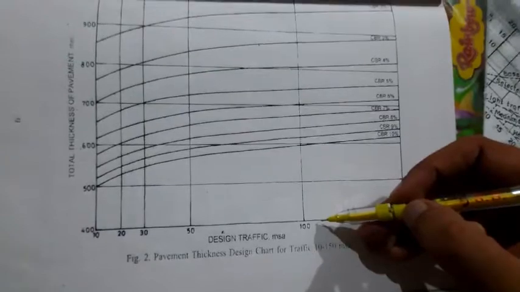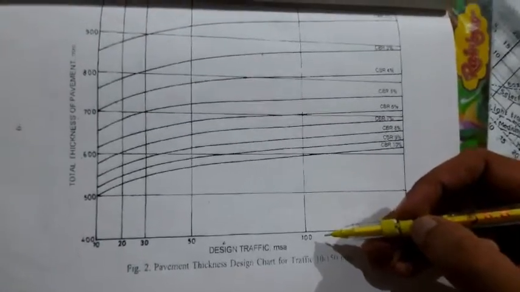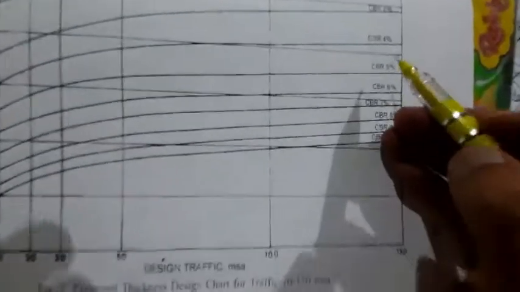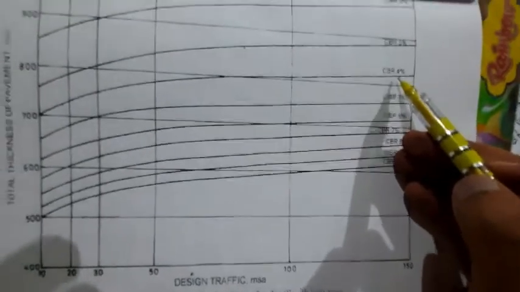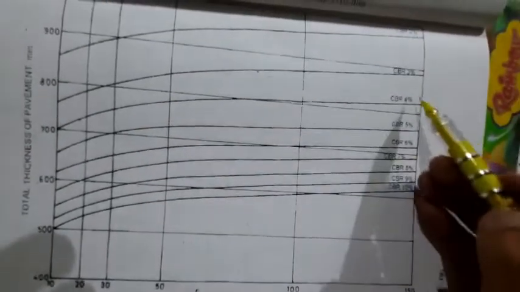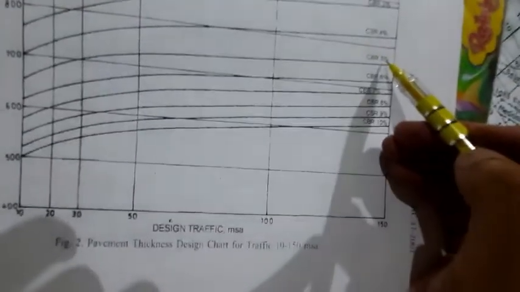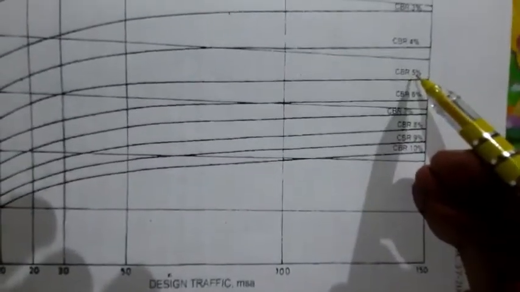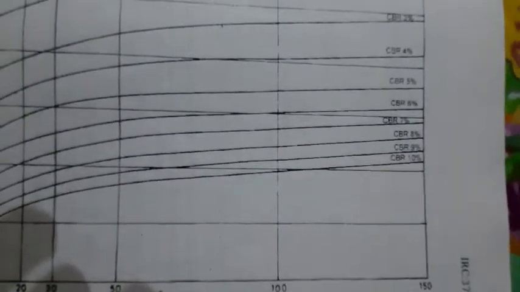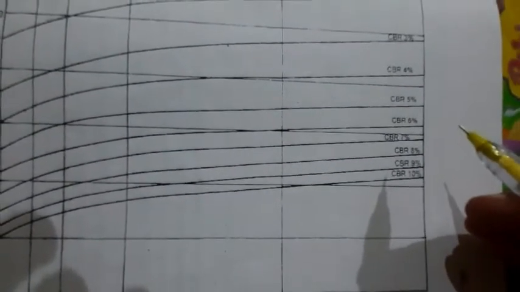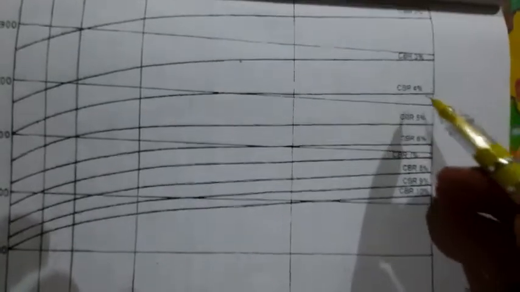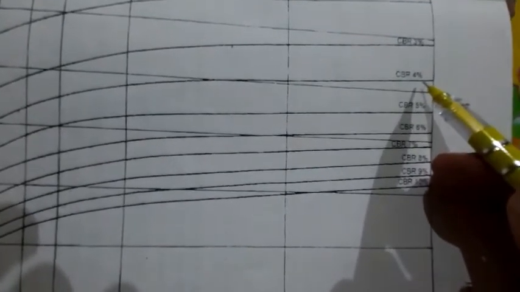For 123, what is my CBR value? It is 4%. Where is 4%? This is the 4% line. This is the 3% line. This is the 2% line. This is the 5% line. I hope I am focusing it properly. You can see it, so the 4% line is this one.